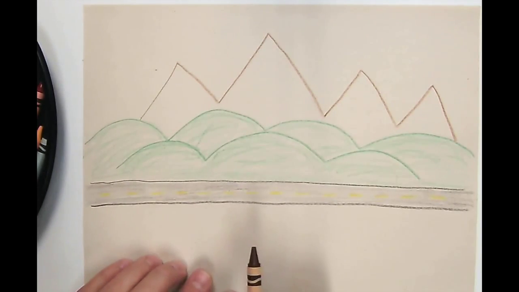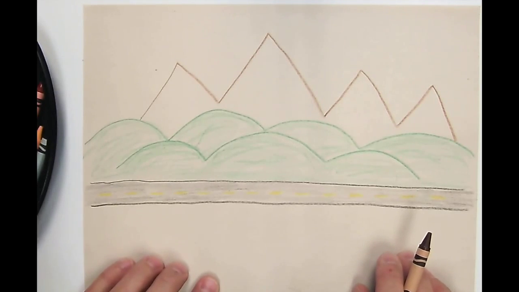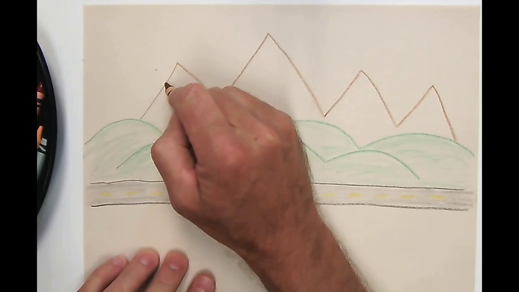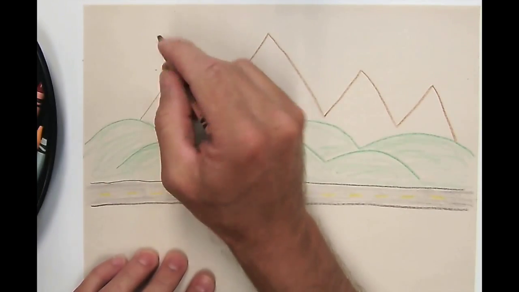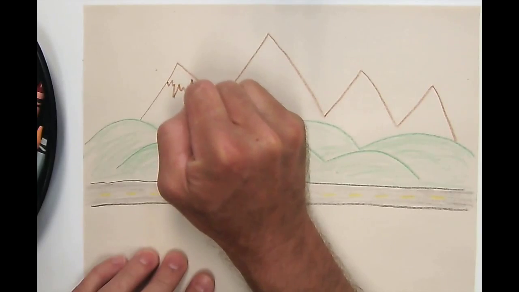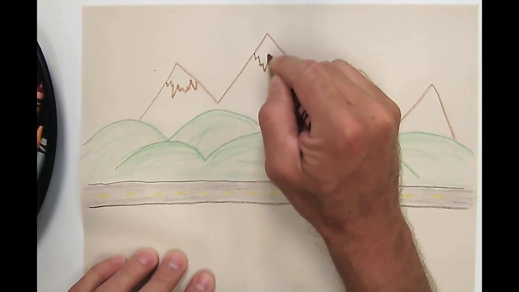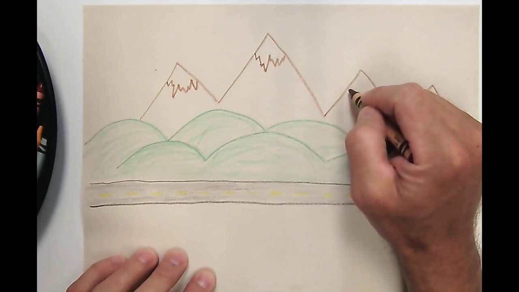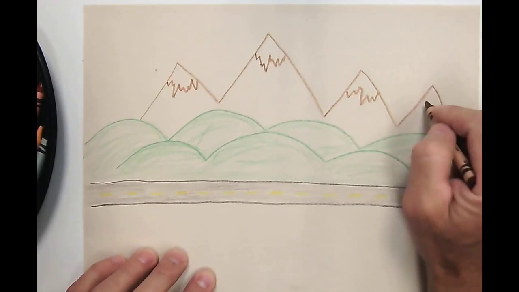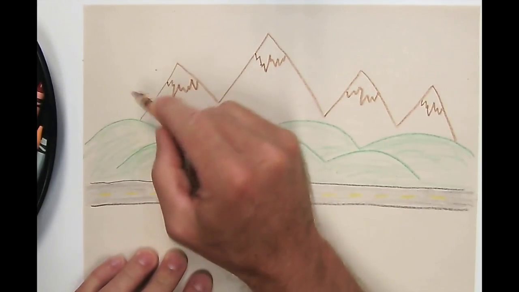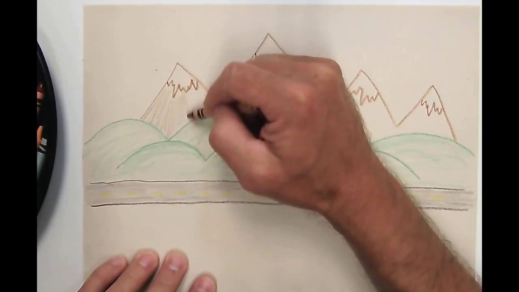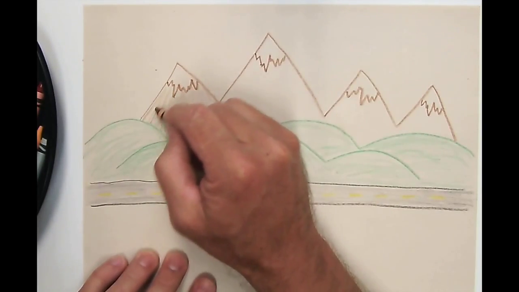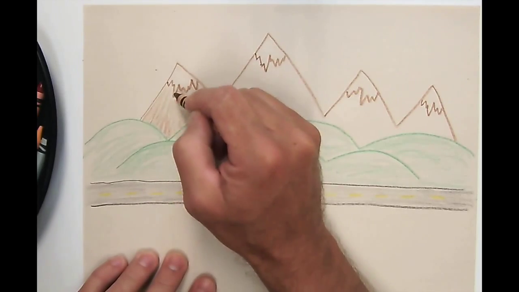And at the top of my mountains, I'd like to think that they're so high, maybe there's snow at the top. So I want to use a jagged line to create an area for snow at the top of my mountains. So it's kind of like a zigzag line where we rely on diagonals, but with the jagged line, those diagonals are very irregular. They don't go up and down in even measured lengths like the zigzag line does. And I'll use the same stroke for coloring in my mountains. Jagged line. Mountains are very rough and rocky.